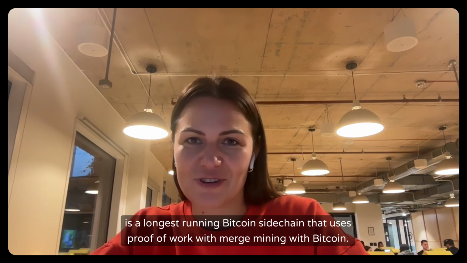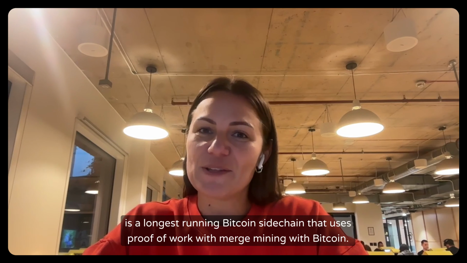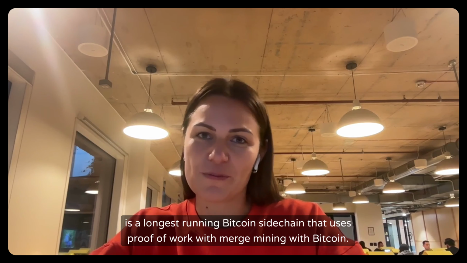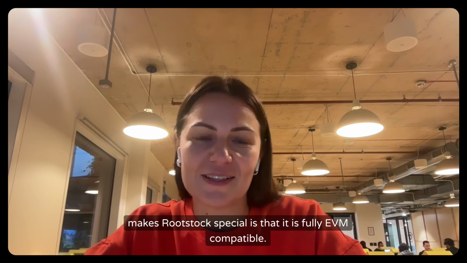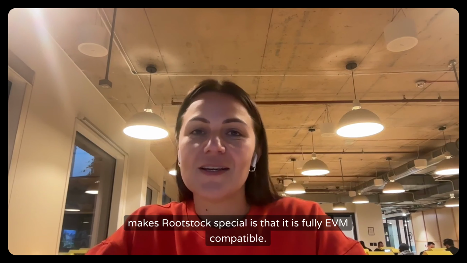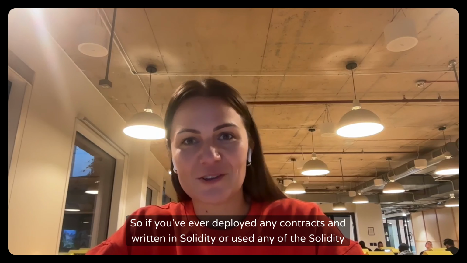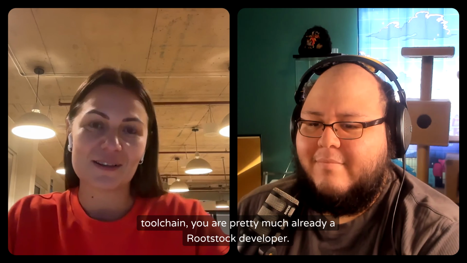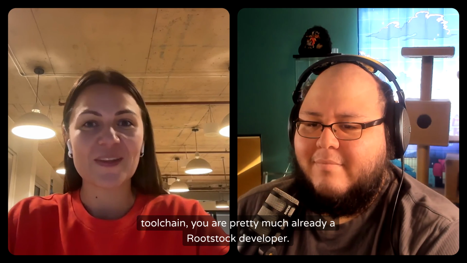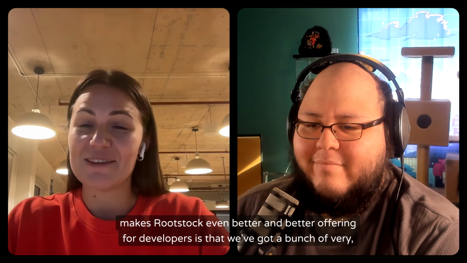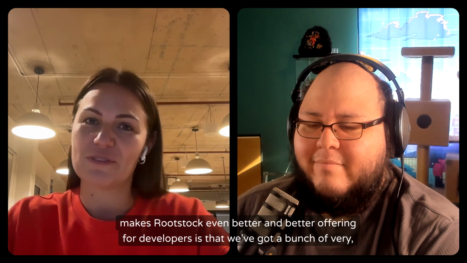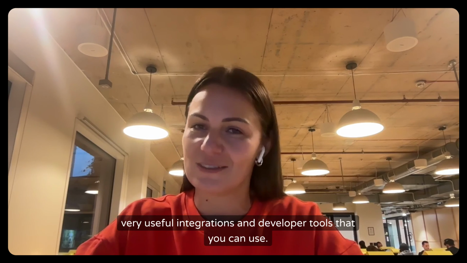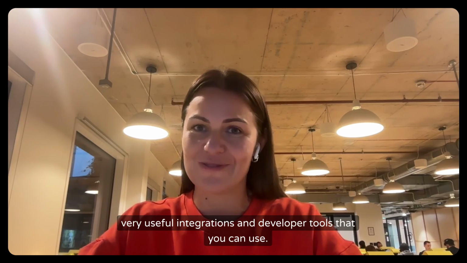Rootstock is the longest running Bitcoin sidechain that uses proof of work with merge mining with Bitcoin. What makes Rootstock special is that it is fully EVM compatible. So if you've ever deployed any contracts written in Solidity or used any of the Solidity toolchain, you are pretty much already a Rootstock developer. What makes Rootstock even better and a better offering for developers is that we've got a bunch of very, very useful integrations and developer tools that you can use.